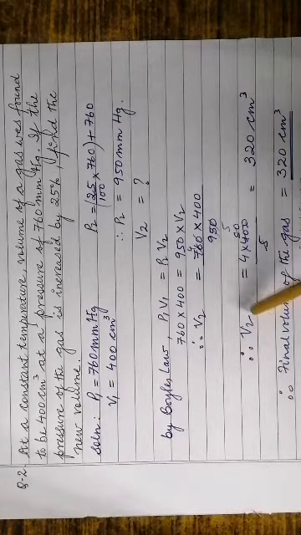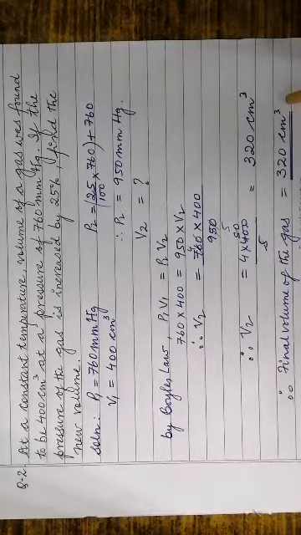Now, what does this V2 stand for? Therefore, the final volume of the gas is equal to 320 cm³.